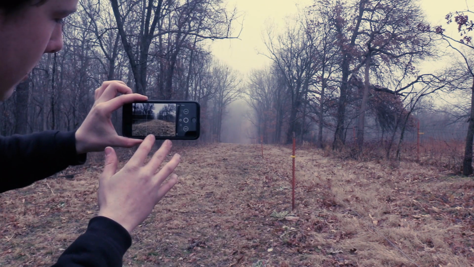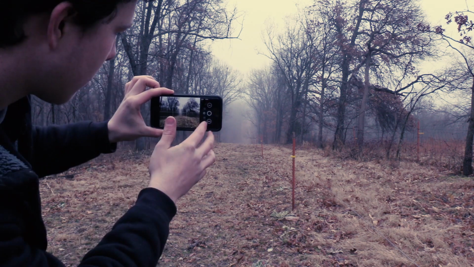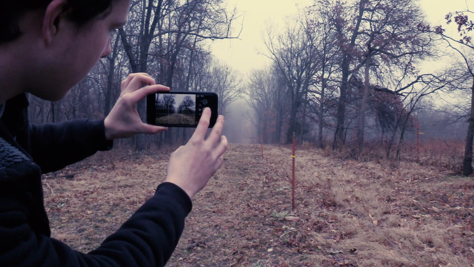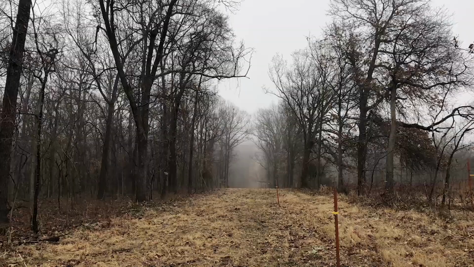I'm going to try to line it up so the horizon is center. Probably tilt it up, that way we're on the lower third. And we'll just take a few shots there.